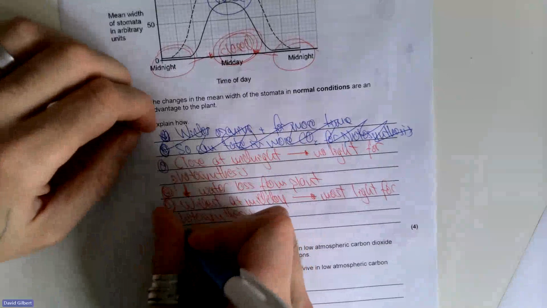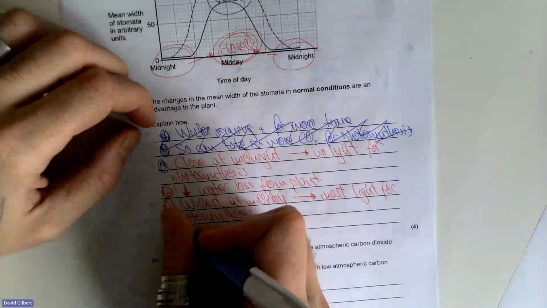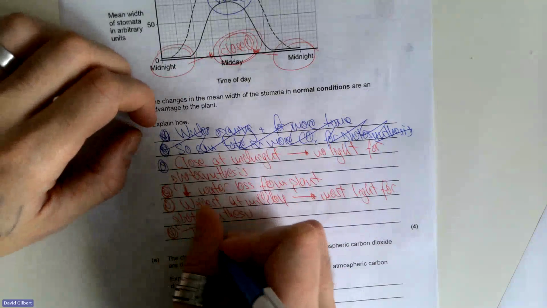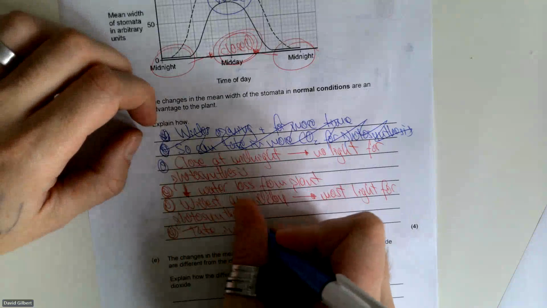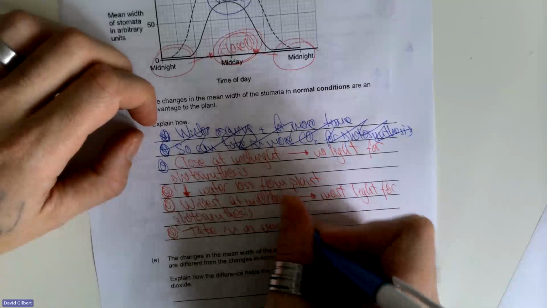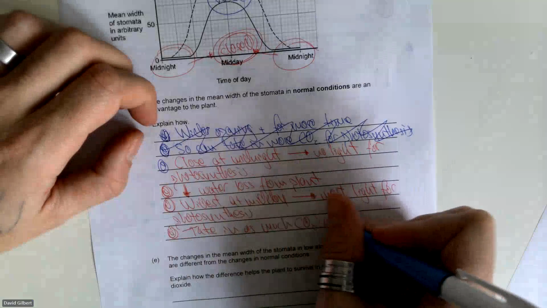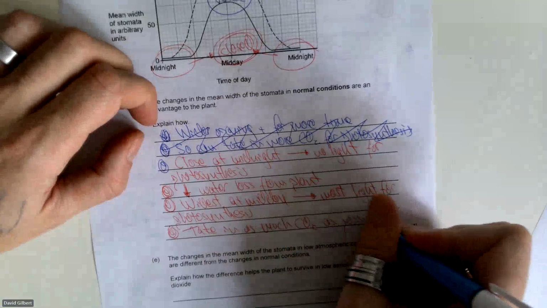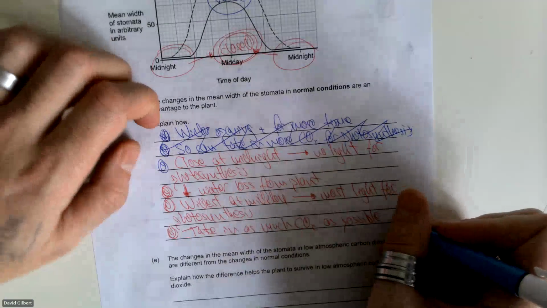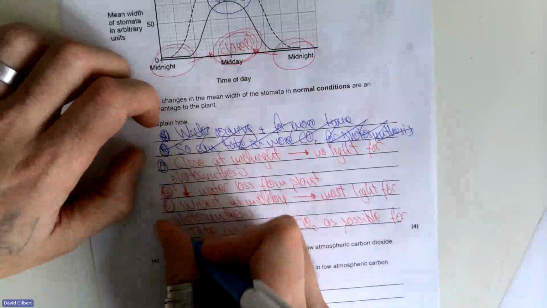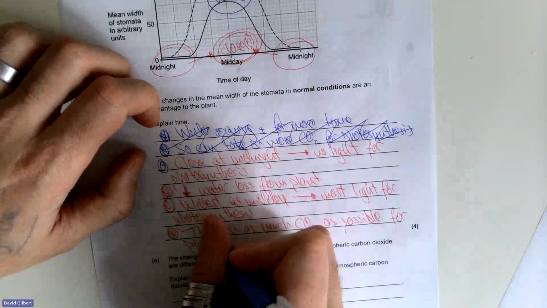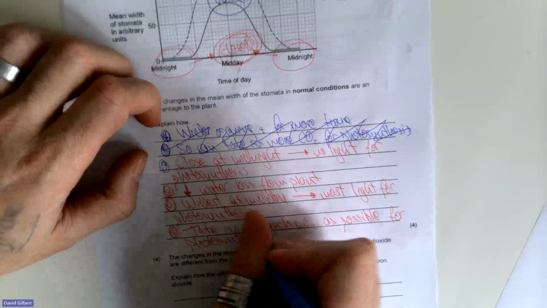And if there's most light for photosynthesis at this point, that means because it's the widest, it can take in as much CO2 as possible for photosynthesis. Sorry about misreading that question there to begin with, because I was talking through the question below.